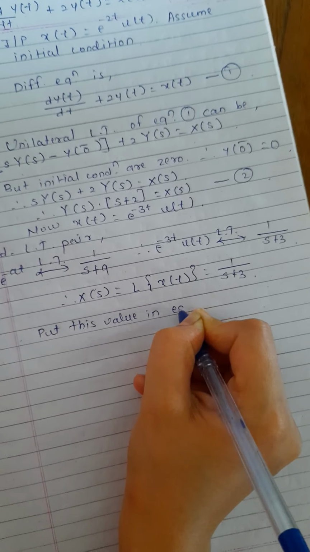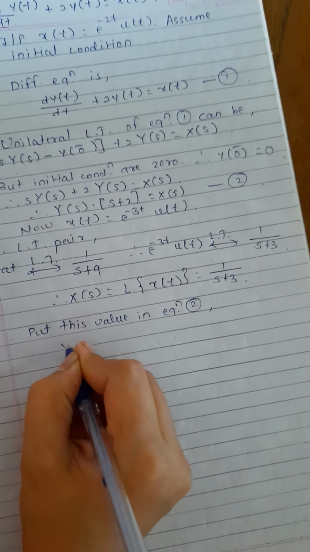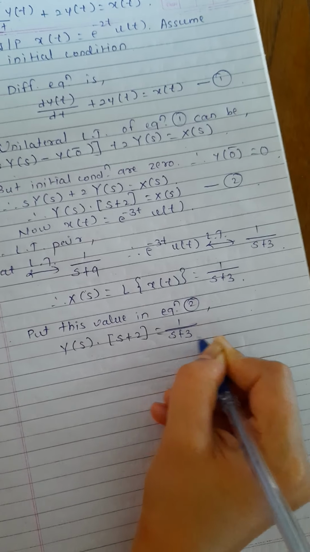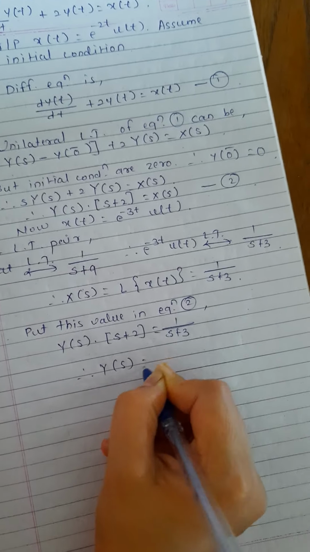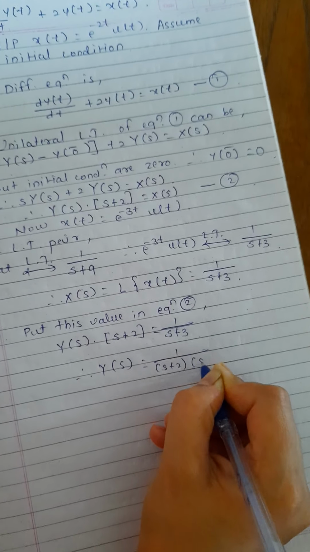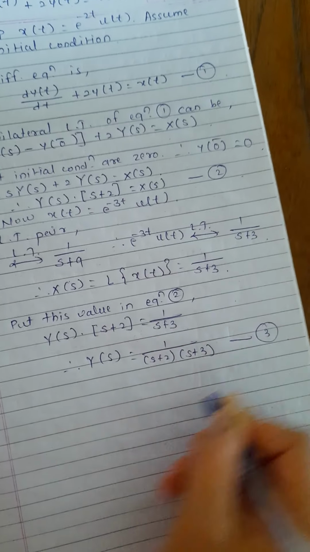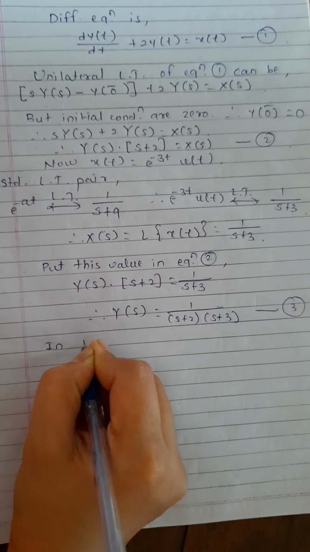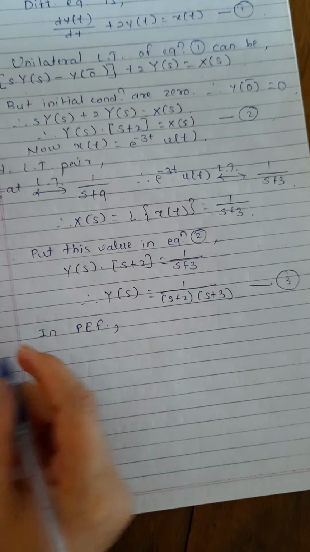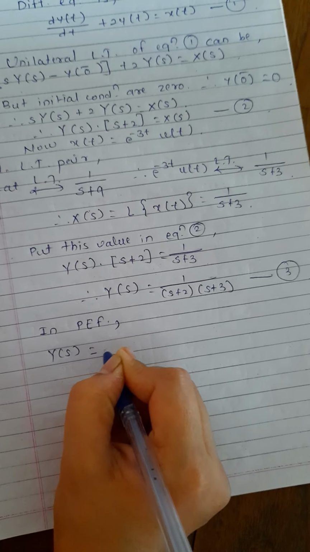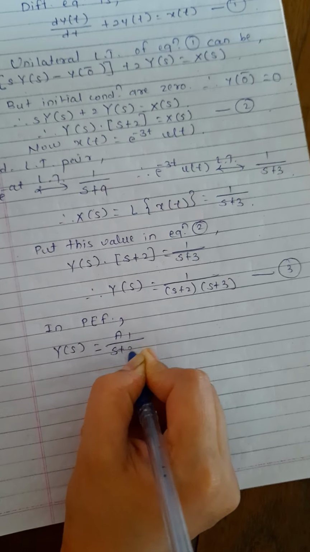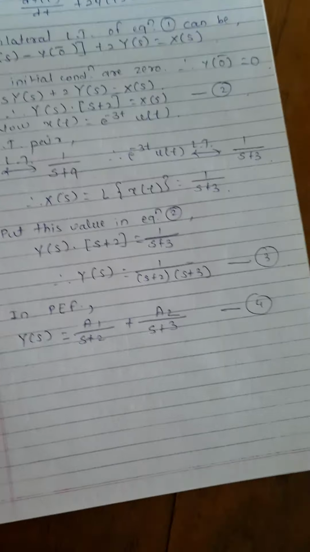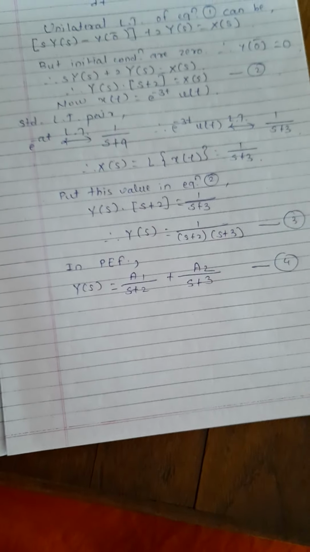Put this value in equation 2. So Y(s) into s plus 2 is 1 by s plus 3. Therefore Y(s) is 1 by (s plus 2)(s plus 3). This is equation number 3. Now we have to use partial expansion form. So in partial expansion form we can write Y(s) is a1 by s plus 2 plus a2 by s plus 3. This is equation number 4. Now next step is to calculate values of a1 and a2.